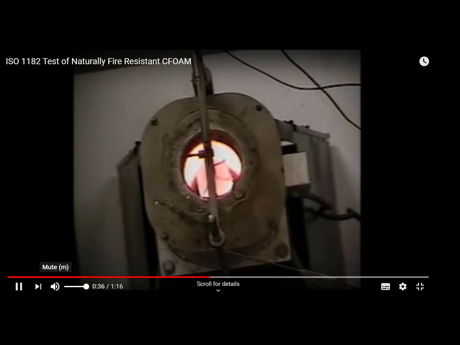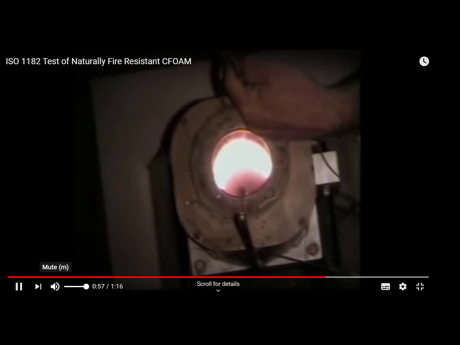One of the criteria is flaming. If there are flames, then that's recorded. The other criteria is how much that sample raises the temperature of the furnace over and above 750 degrees. If it goes over 750 degrees, it must be as a result of the combustion that's being created by the sample.